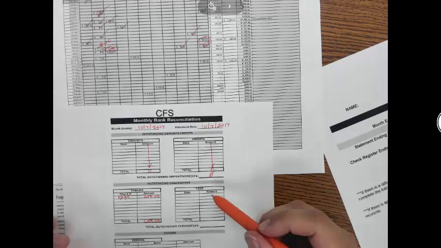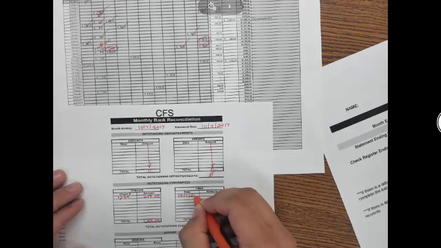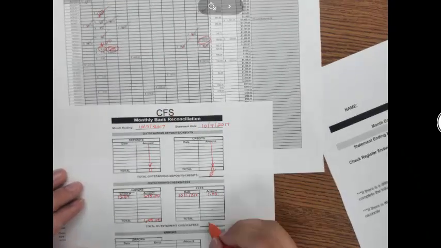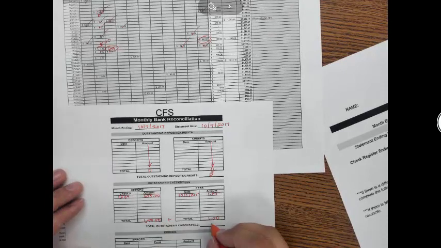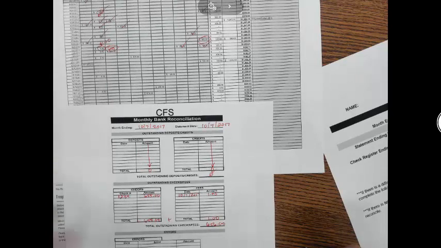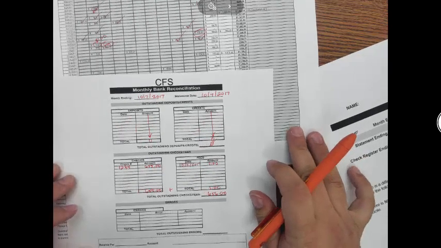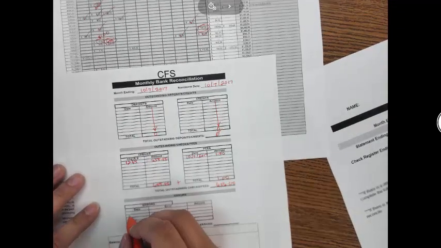Fee, we had 2 fees on 10/7 that we didn't account for, and that's that $1 fee that we didn't account for. Add these two together, $655 plus $1, that's going to be $656. Next, you're going to come down to error. Because we found that $100 error right here, that is considered to be false.